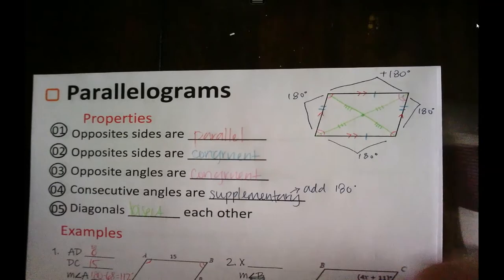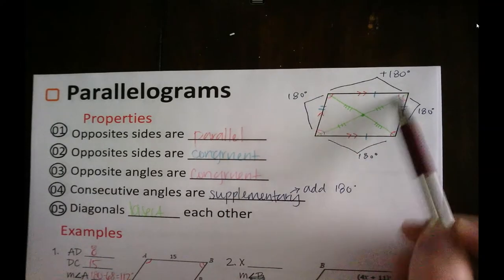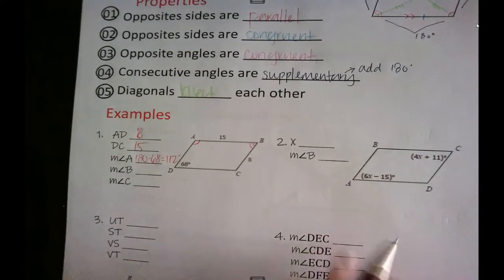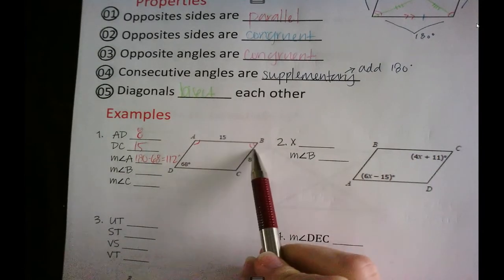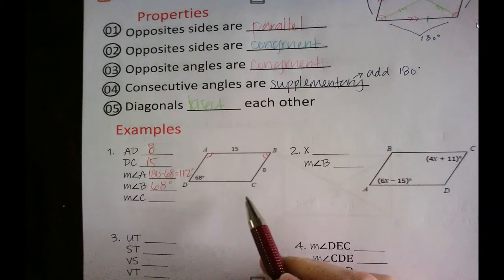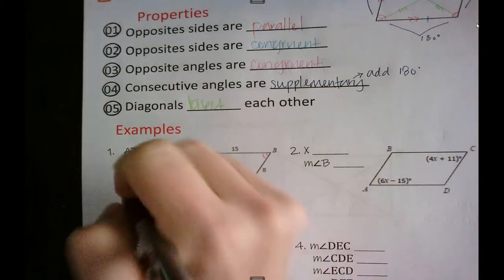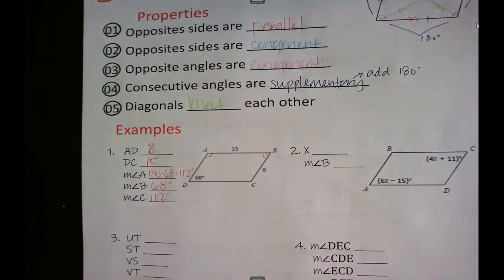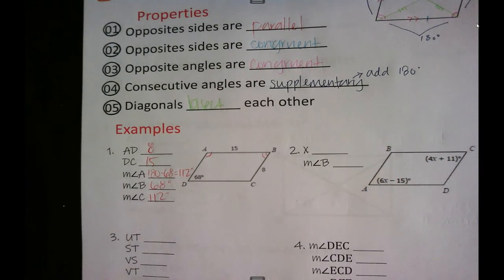All right, what is angle B here? Well, opposite angles here are congruent, so D is 68, that's opposite of B. B has to be 68. What's angle C? Opposite one was 112, 112 degrees. Okay, we're just going to be applying the same properties.